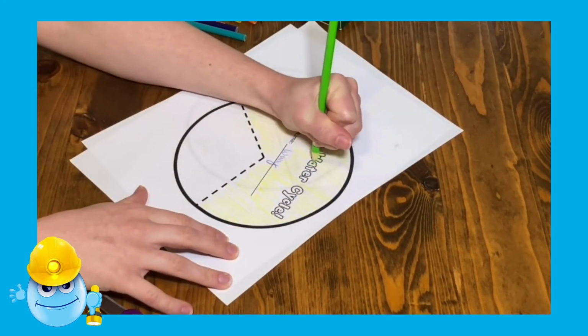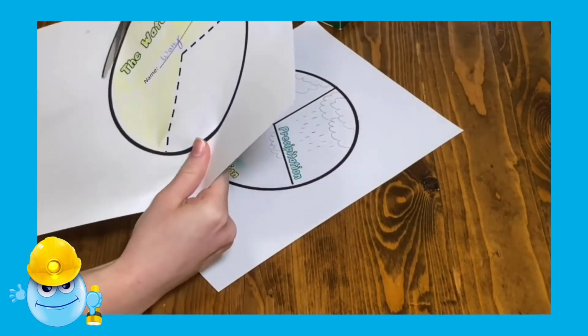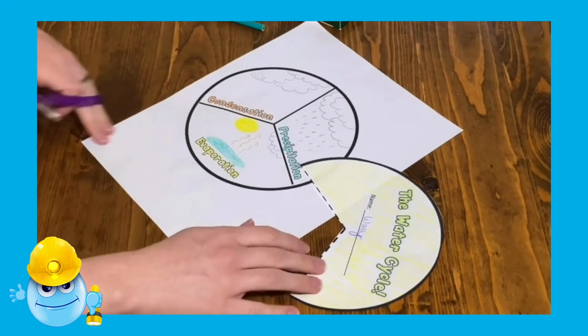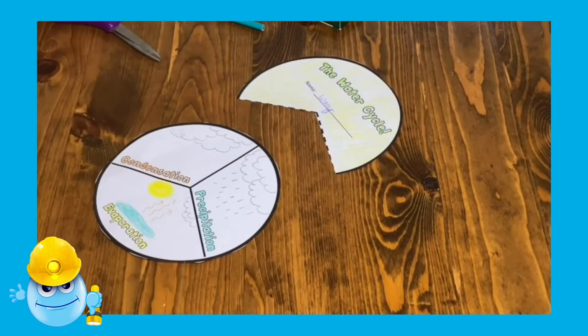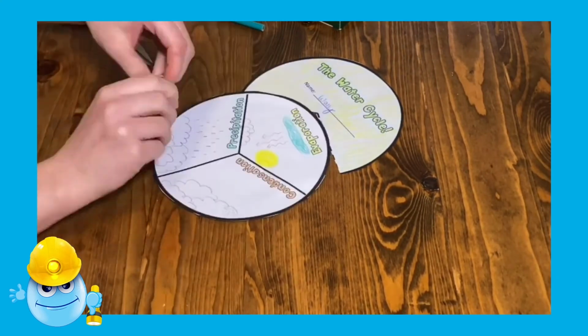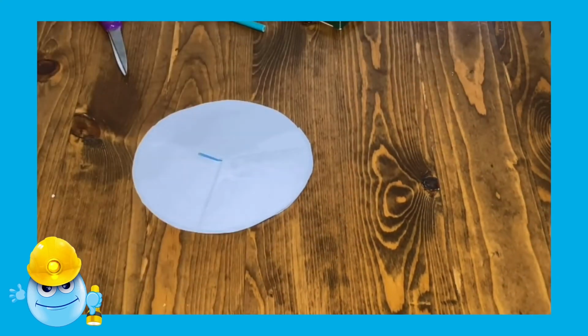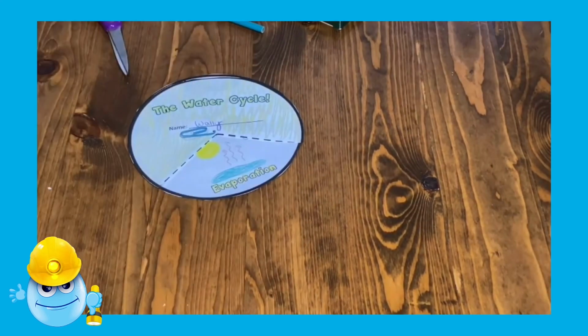Then, cut out the wheels along the circle lines and cut along the dotted line on the title page to take out a wedge. Then place the title page on top of the examples page and push the paper clip through the middle of the circles to bind them together. Tape the paper clip to the back so that it's secure, and now you have a working water cycle wheel.